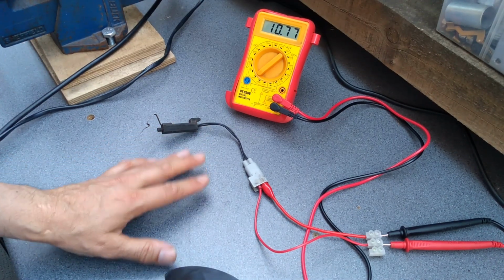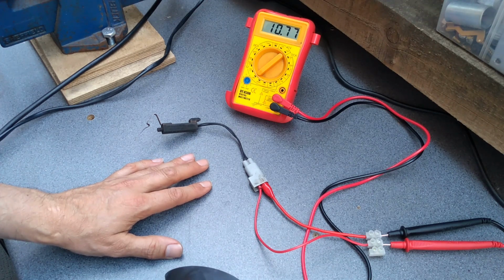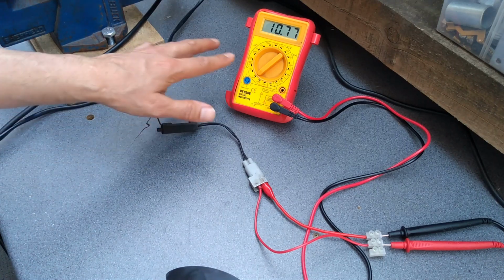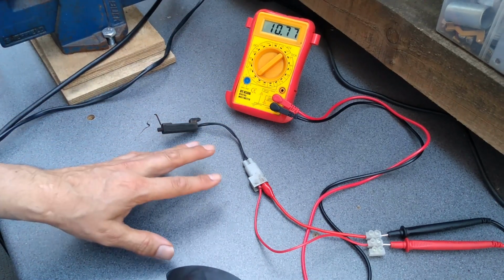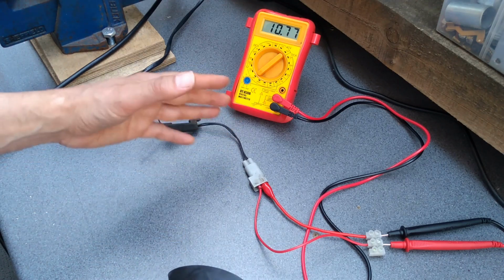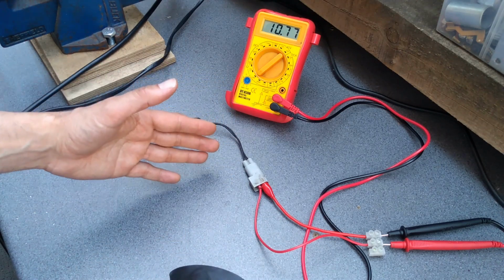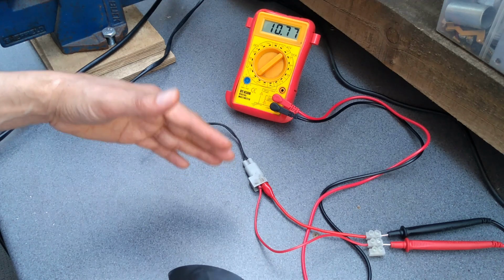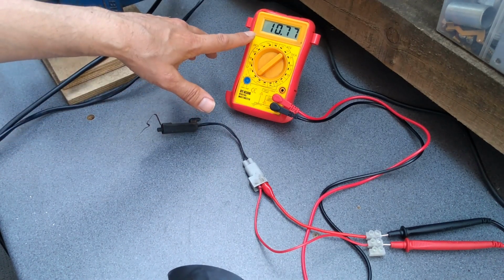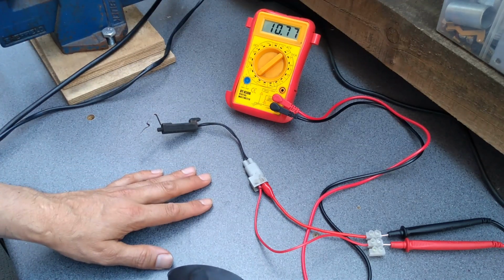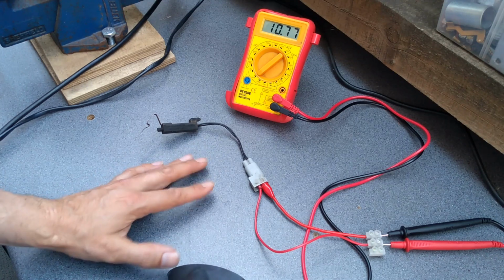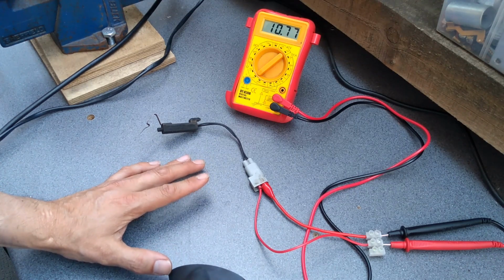But having said that, I'm fairly confident that it shouldn't be this high. I think the operating range should be somewhere from the high hundreds of ohms to maybe the very low kilo ohms. So the fact that this is on 10 kilo ohms, I'm fairly confident that's a very, very high resistance. It's much higher than what it should be.